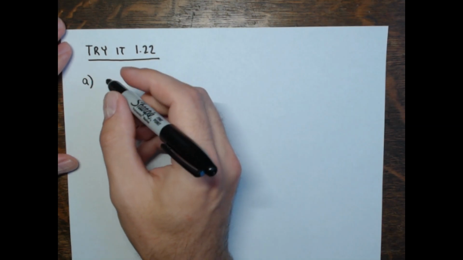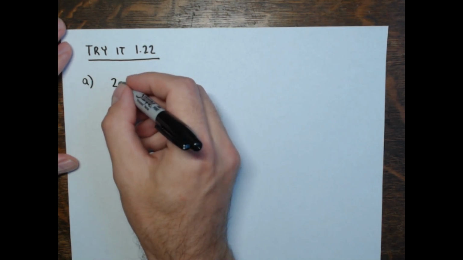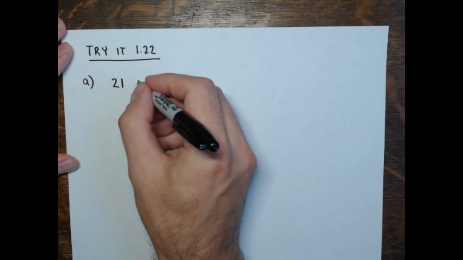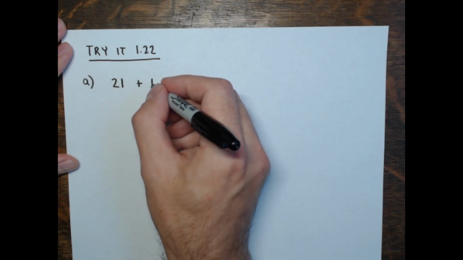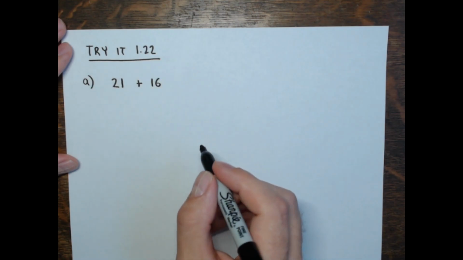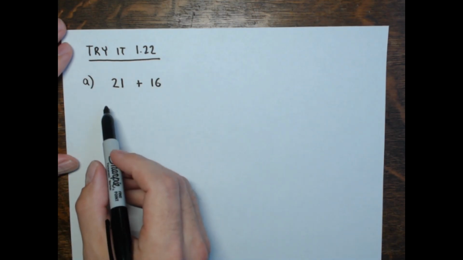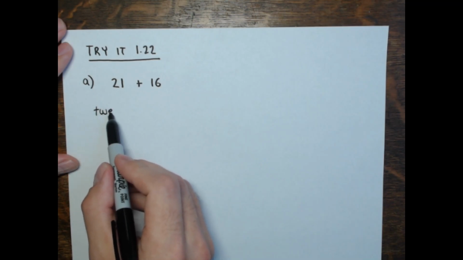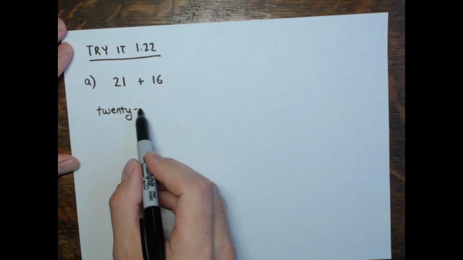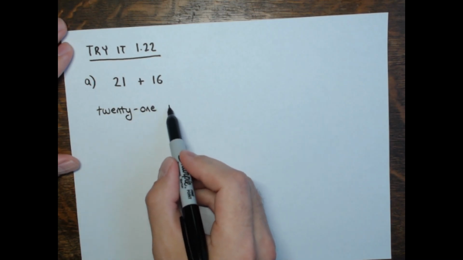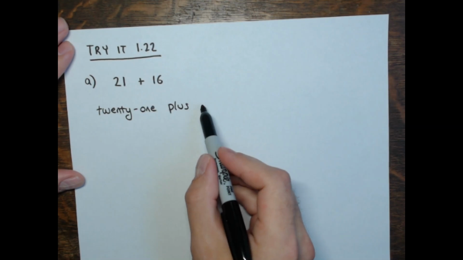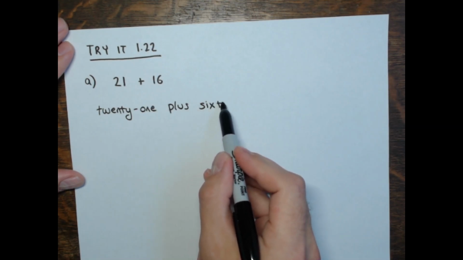So we have in part A 21 plus 16. So again, reading from left to right, writing this in words, this is 21 plus 16.